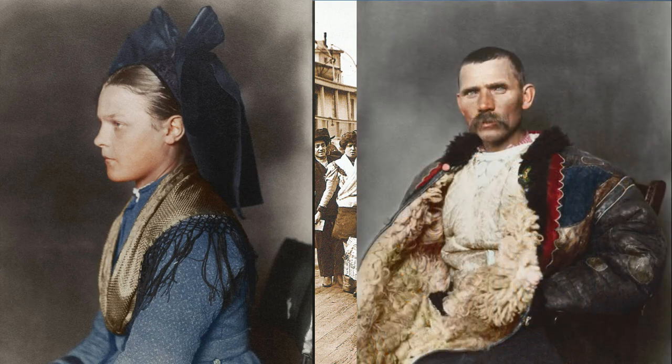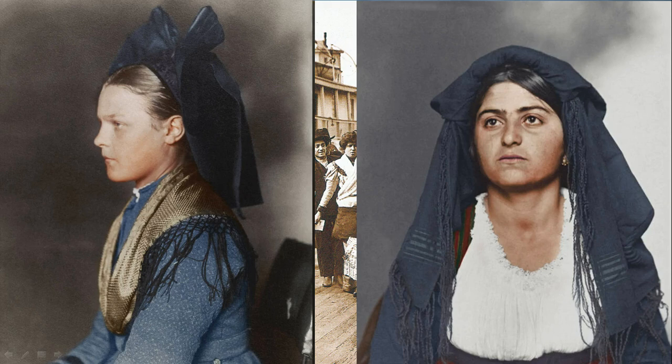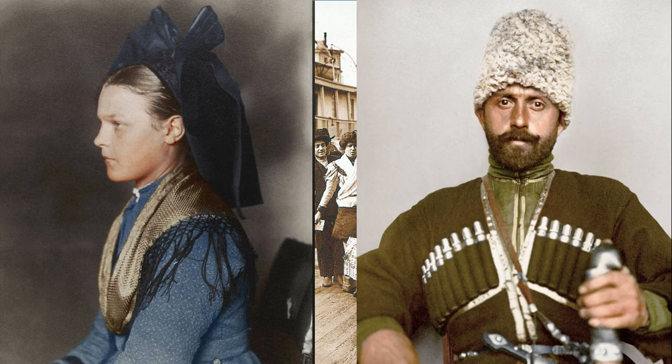This is a gentleman from Romania. You see a little bit darker hair on top of the thicker facial hair. Okay, this is an Italian woman. Again, darker features. It's one of the characteristics of people that came from Southern Europe. They had darker Mediterranean features. This is a Cossack. He is from southern Russia, along the steppe, the Russia, Chechnya, Armenia region. But he's a Cossack, and so you can see a little bit of difference there with him.